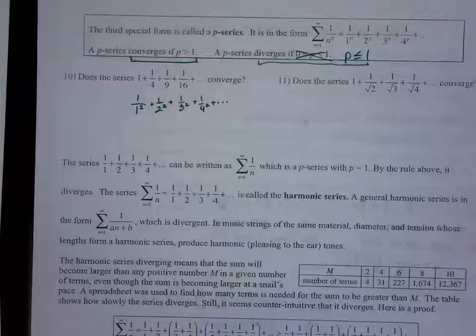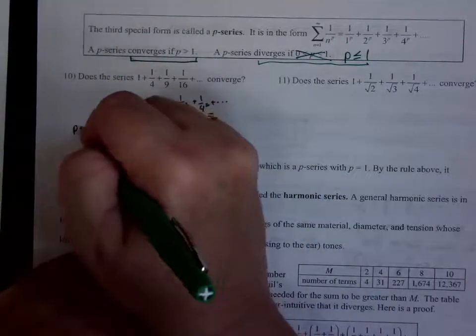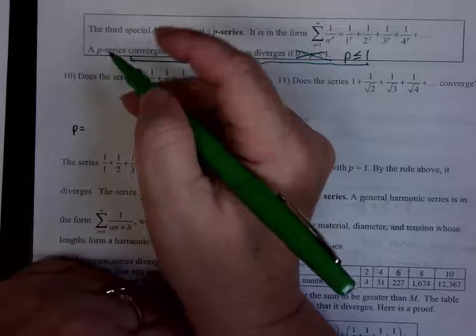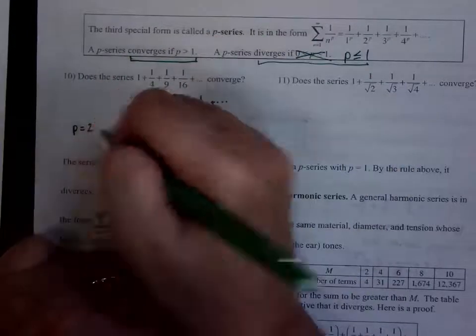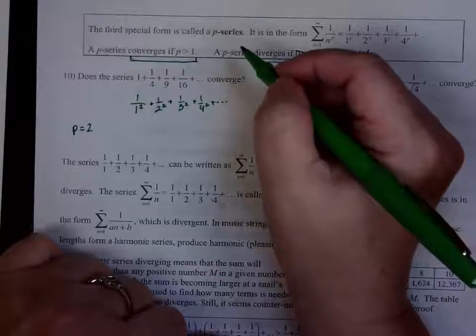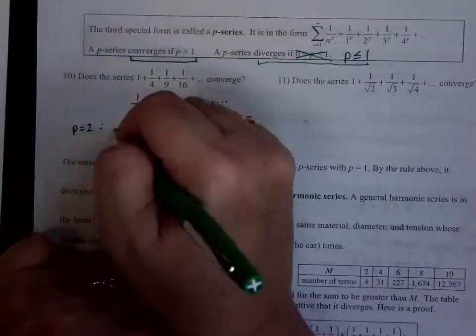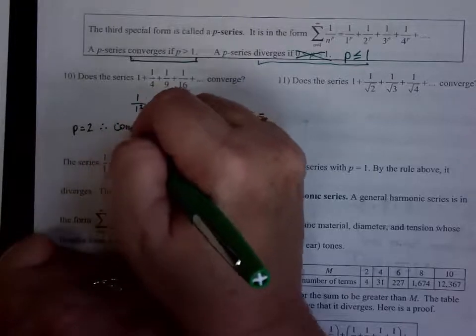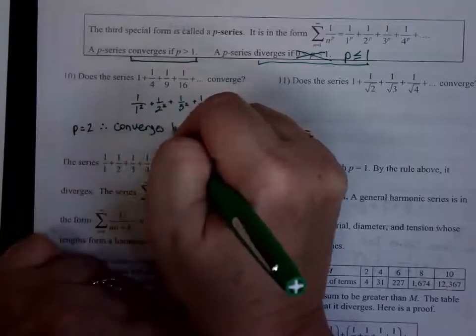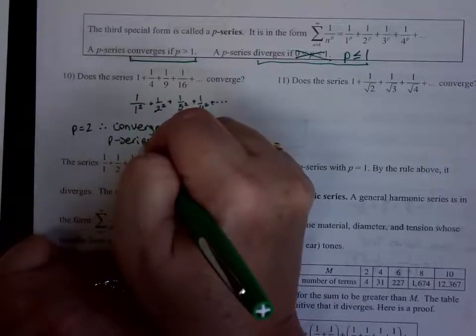Okay, what is P? What number is P? 2. So, like the other ones, you have to identify the constant that makes the difference. In this case, it's P equals 2. Is it going to converge or diverge? It converges if P is greater than 1. Therefore, it converges by the P-series test.